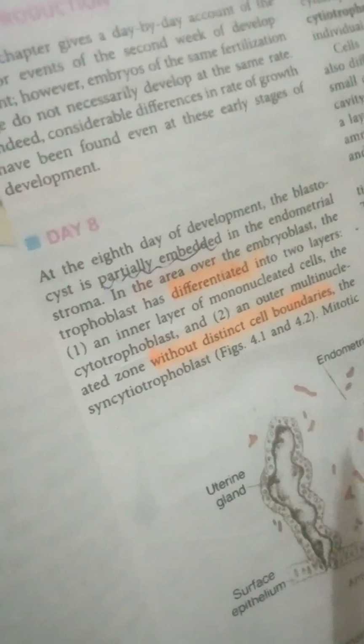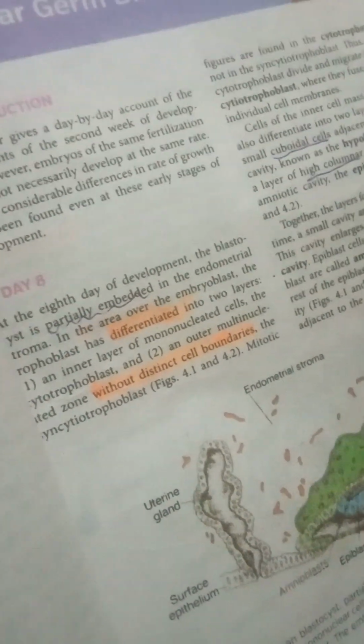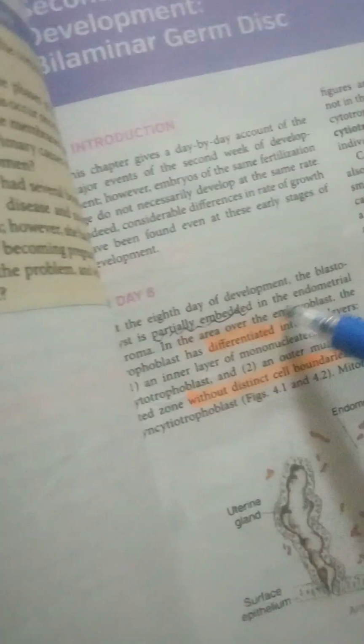You must have noticed that some people get influenced by other people very fast, and in an attempt to be like those people, they lose their individuality and become just like them. The same happens here. The cytotrophoblast cells divide and migrate to the syncytiotrophoblast, lose their individual cell membrane and fuse with those cells. All right, and we have talked about what happens to the trophoblast here.